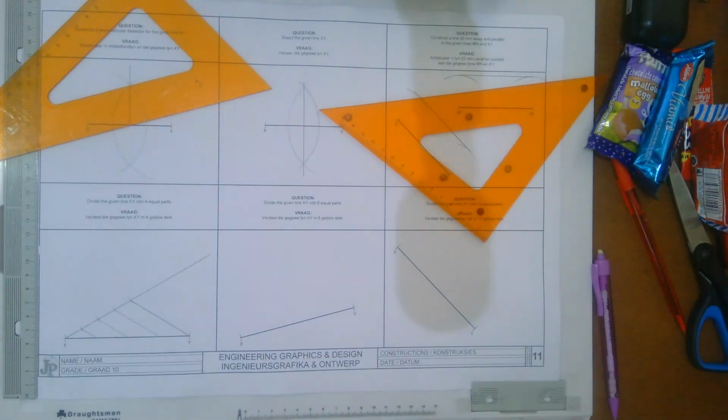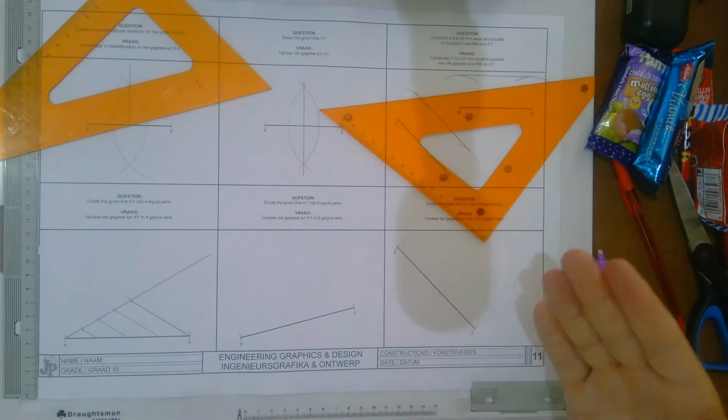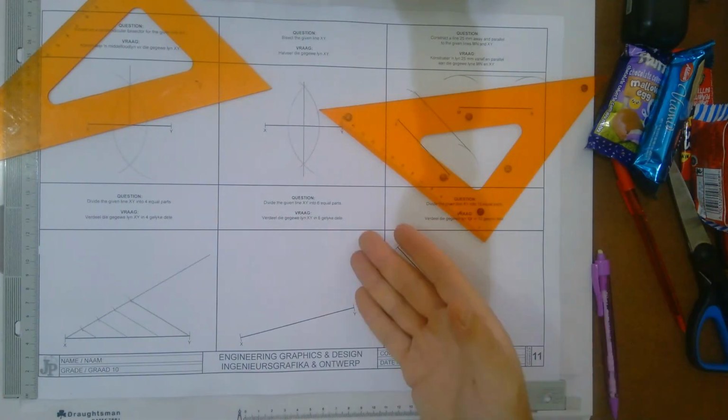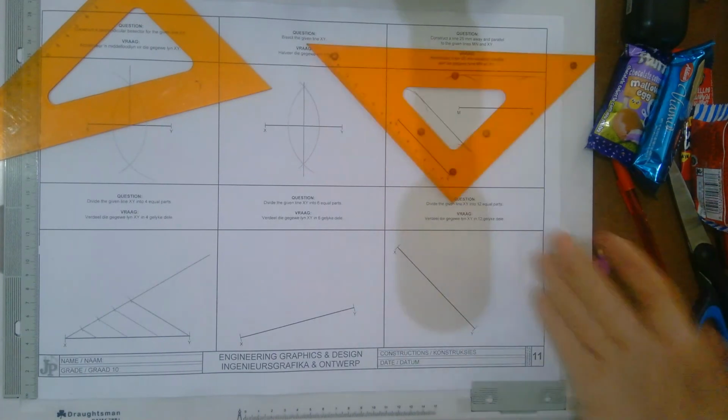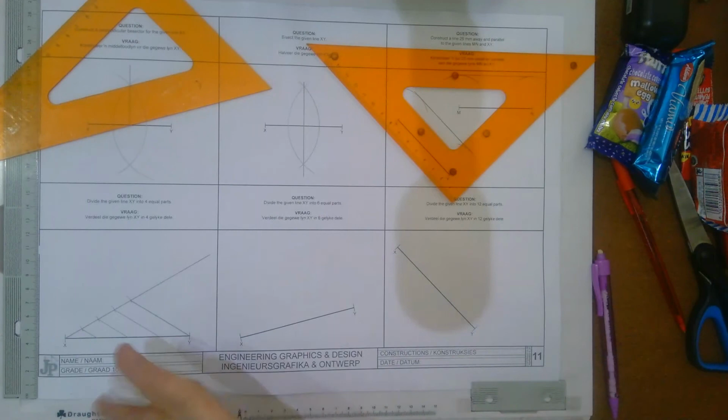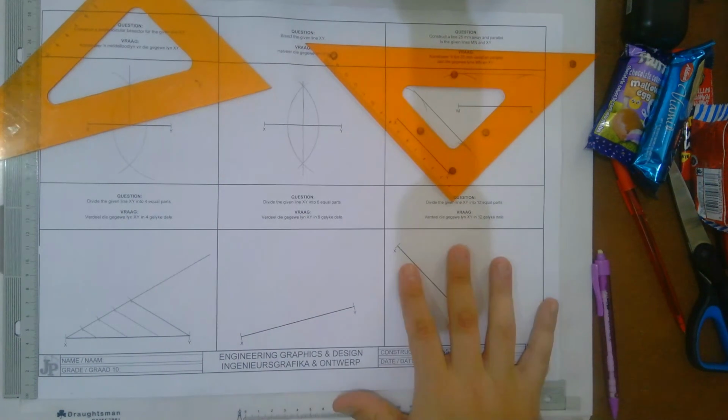Now that's how you divide a line into however many parts they ask. Like the next one, they say divide the line into 6 equal parts, and then there is one after that, into 12 equal parts. That method you will use whenever you have to divide a line. I'm not going to do these two. You guys are going to do that for me. Okay.